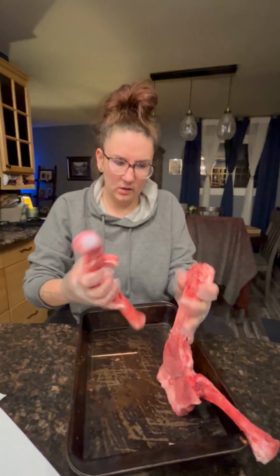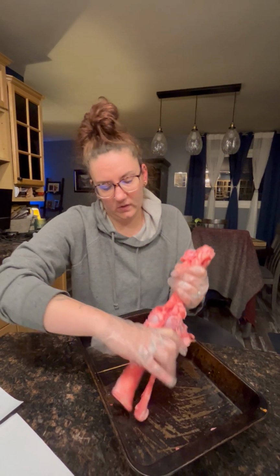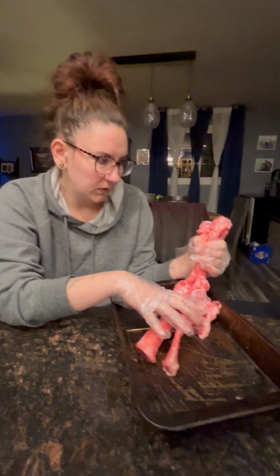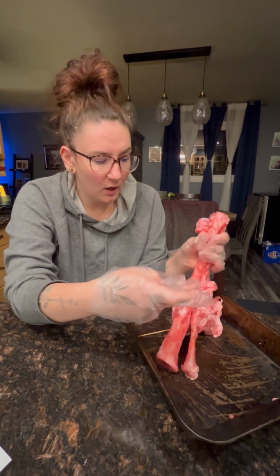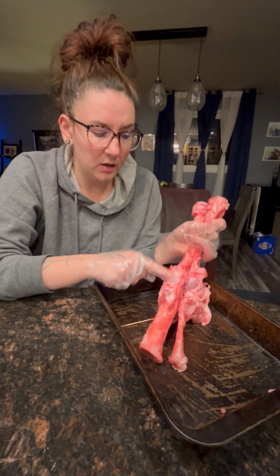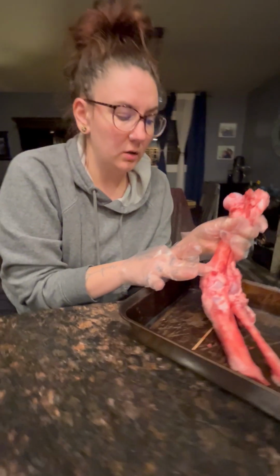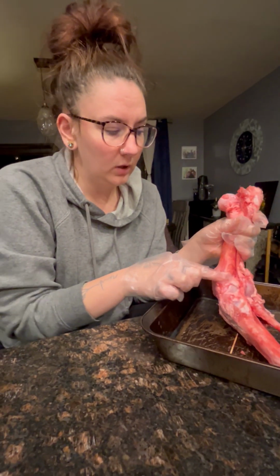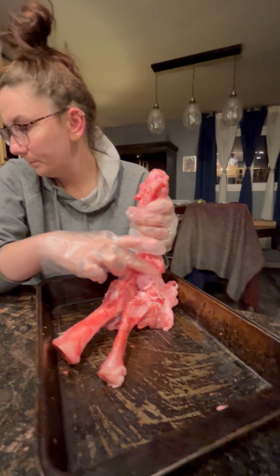If we put the bone back together and we look at it from this angle, this would be our medial side, this would be our lateral side, this would be our lateral condyle, this would be your medial condyle. This bump up here would be your medial epicondyle, and this bump over here would be your lateral epicondyle.